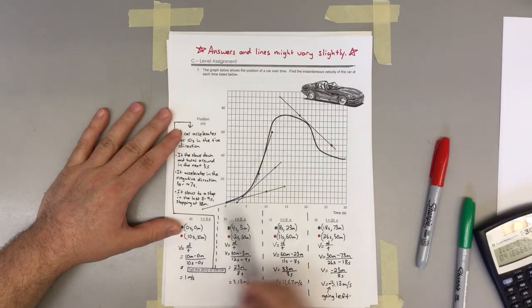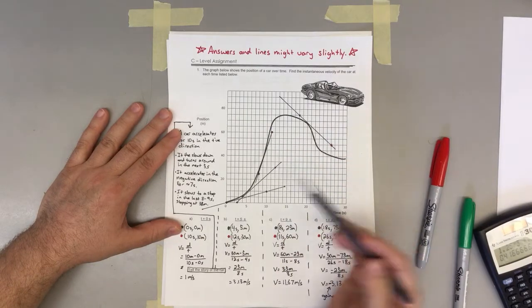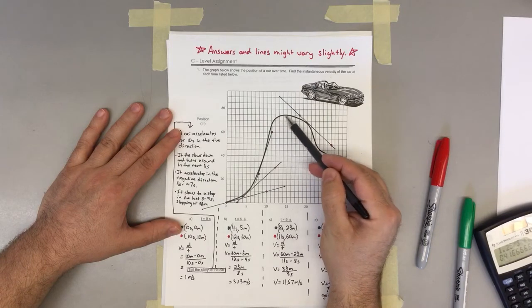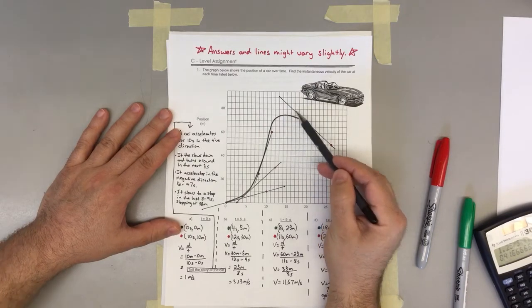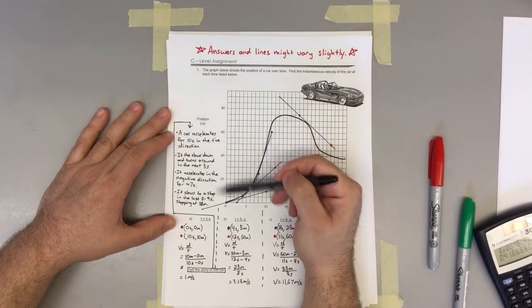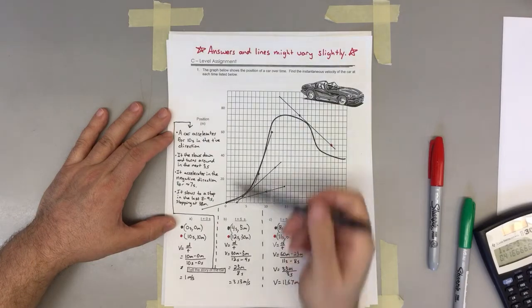You can see all of my tangent lines. It's kind of neat looking at the tangent lines because you can actually see they get steeper as time goes on. It makes sense since we are accelerating at the start, decelerating or negative acceleration for a little bit. They turned around, accelerated, and then slowed down again. So there's your story. You're supposed to tell the story of the car at the end. That's a really basic story.